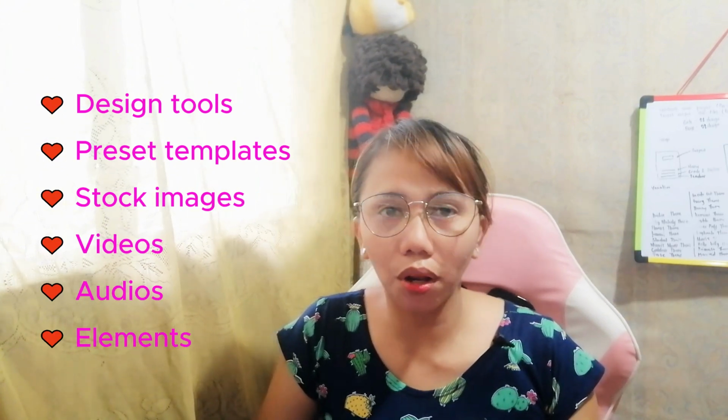Did you know that there is a Canva desktop application and Canva mobile application? The Canva desktop application and the Canva mobile application share many design tools, preset templates, stock images, videos, audios, and elements. However, there are some differences.